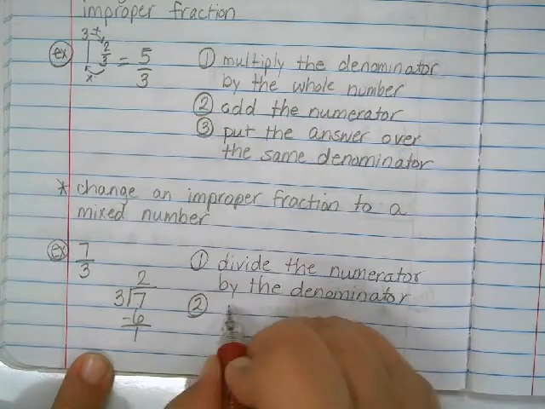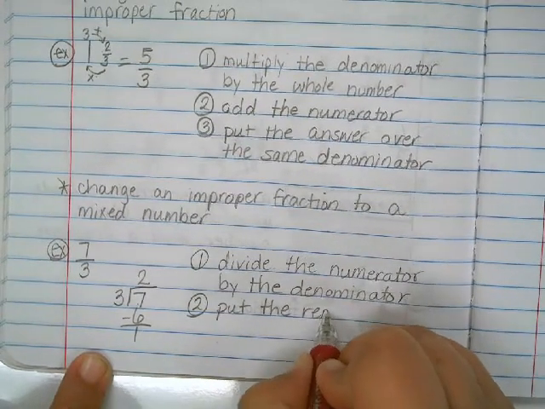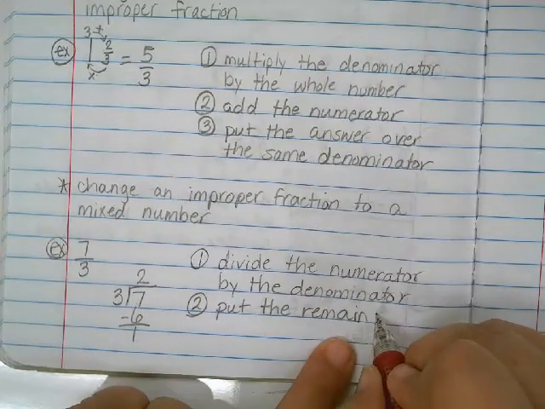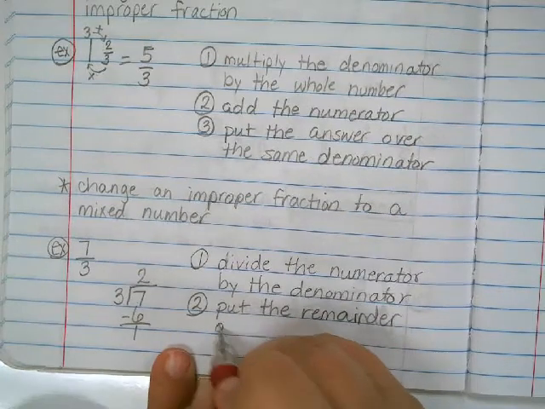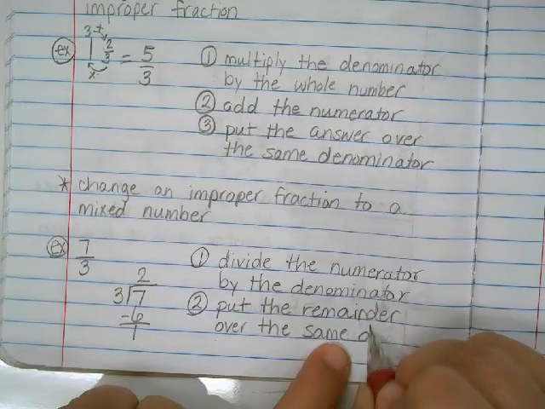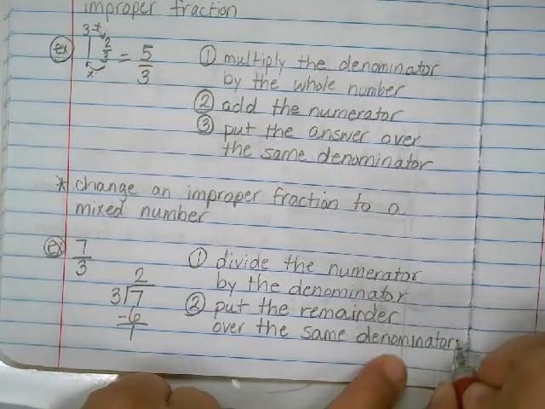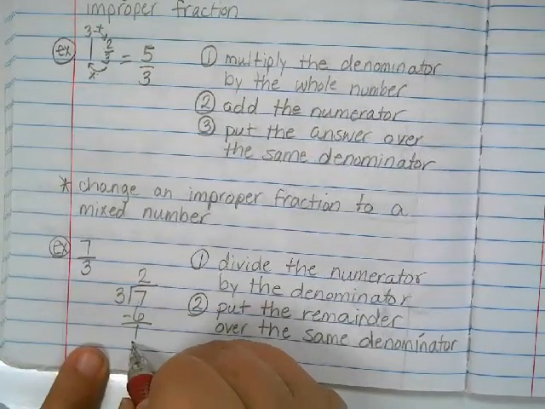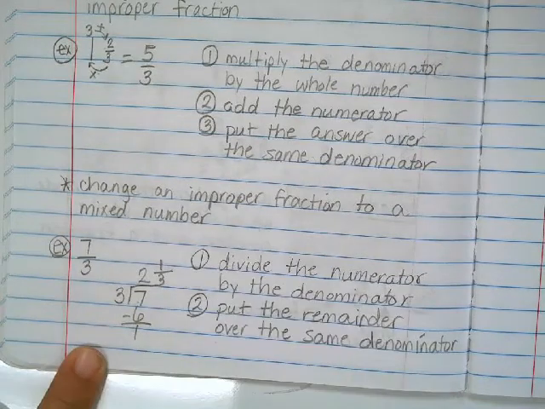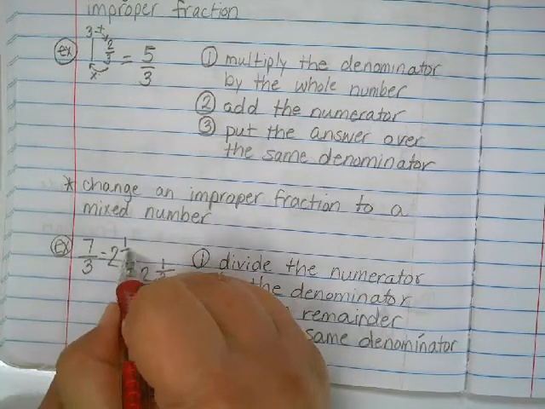And your second step is to put the remainder over the same denominator. So the 1 is my remainder, so I'm going to put it over my denominator. So 7/3 is the same as 2 1/3.